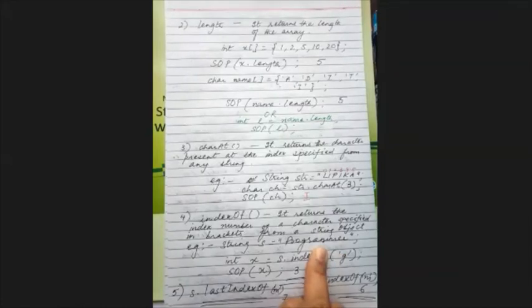So index of will return the index of the first occurrence of the character in the string, whereas last index of returns the last occurrence of the character in the string. You may write it down if you want. Index of function, write it as a note.